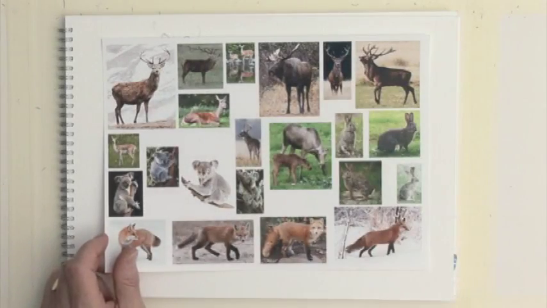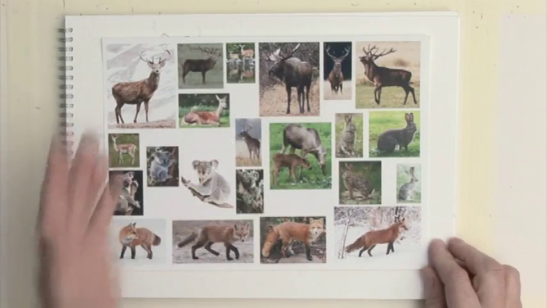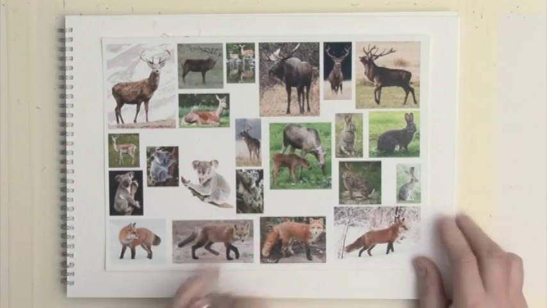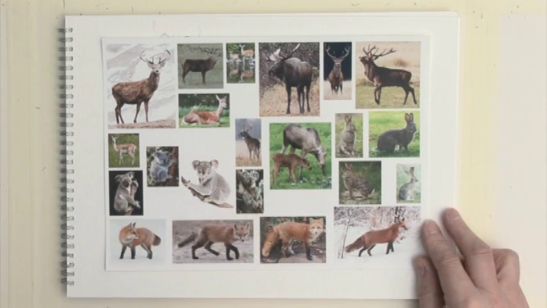Now let's have a look at some animals in the wild. We've got here a fair selection of the sort of thing that you might get in a landscape picture. We've got a fox, obviously. We've got our little friend, a koala bear from Australia, an ideal companion to any eucalyptus tree that you might paint with an Australian theme.